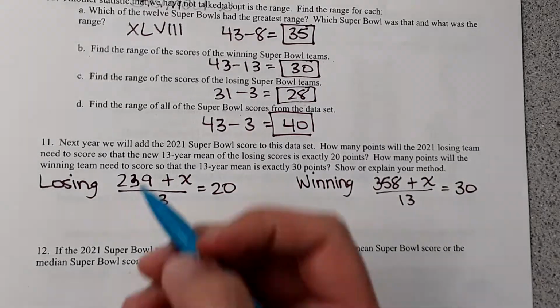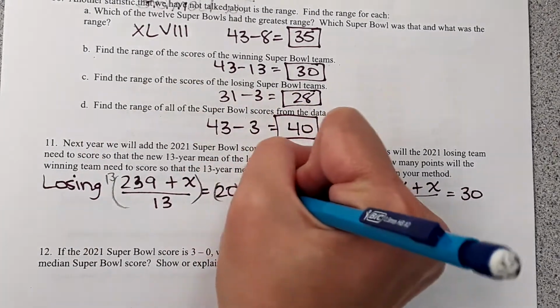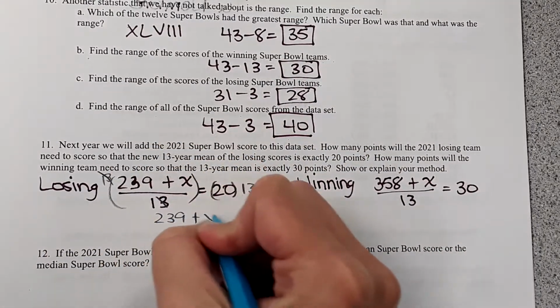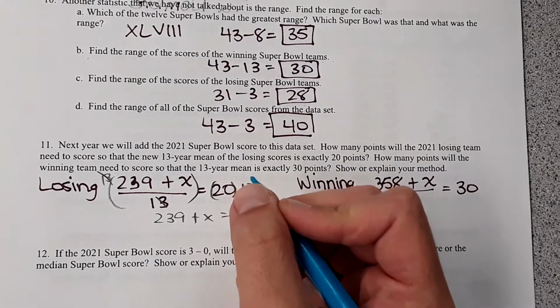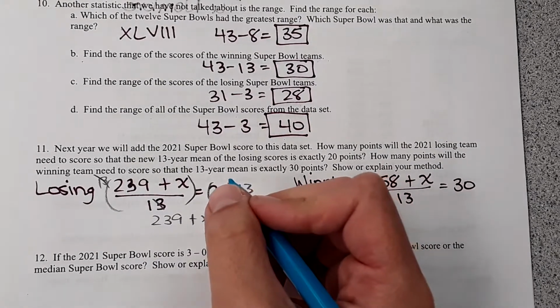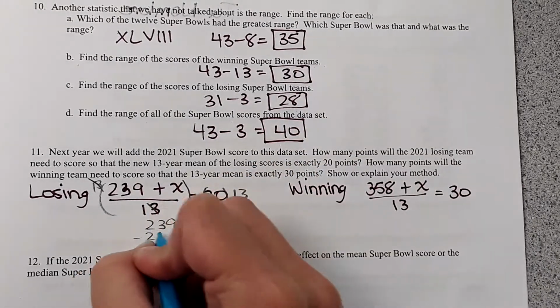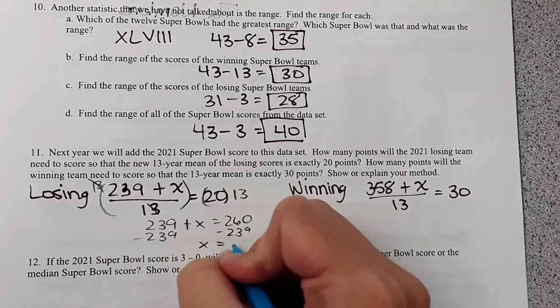So to do this work, I'm going to multiply both sides by 13. These 13s cancel, we'll get 239 plus x equals, what does that equal? 260. Subtract 239 from both sides, and I get x equals 21.